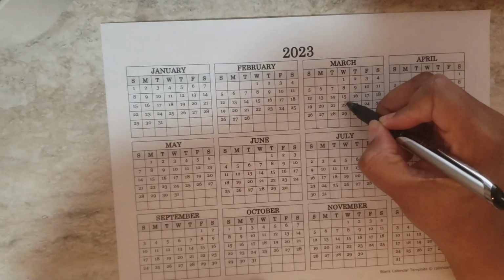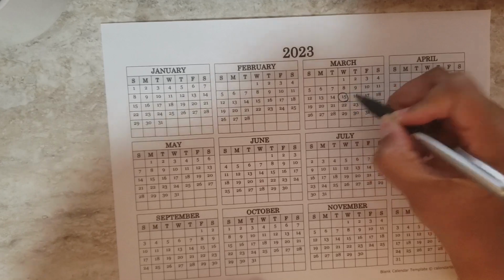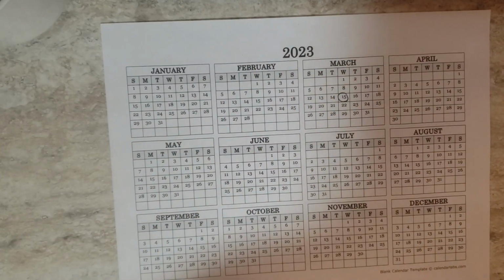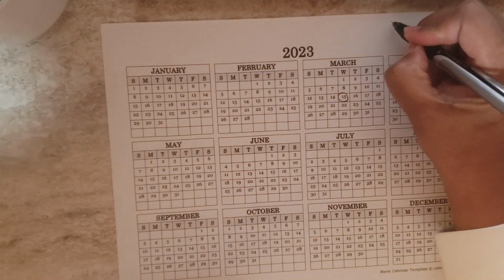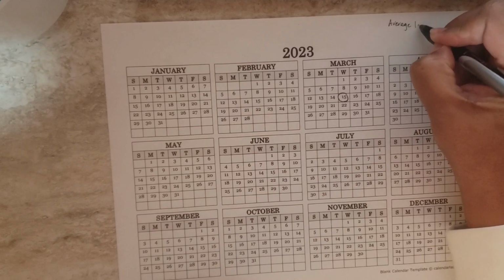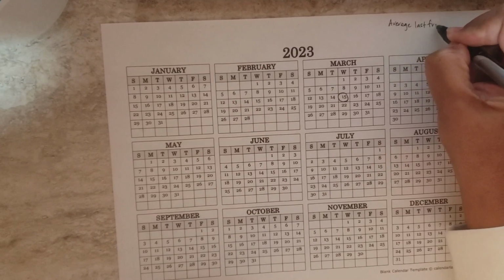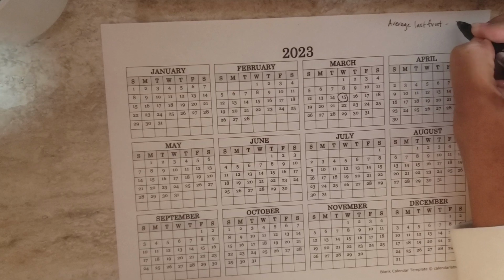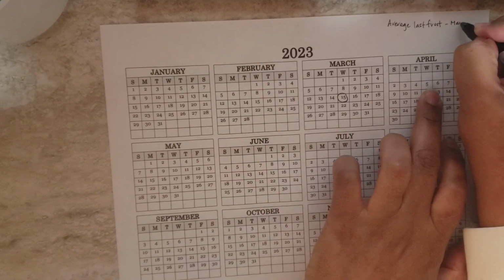On average, which means it could come sooner or later, our average last frost is going to be somewhere mid-March. So what I'll do is mark on my calendar, I'll just say March 15th. Okay? So you know that March 15th is going to be your average last frost.